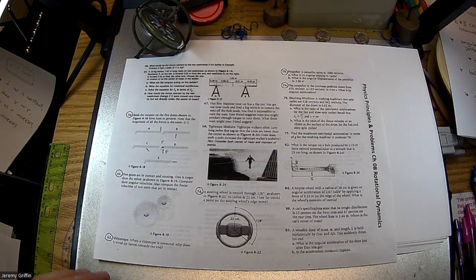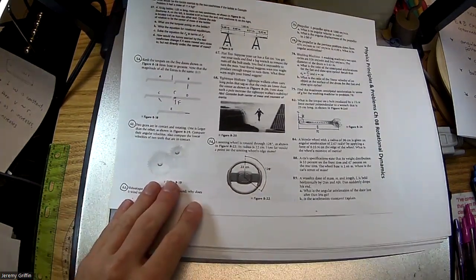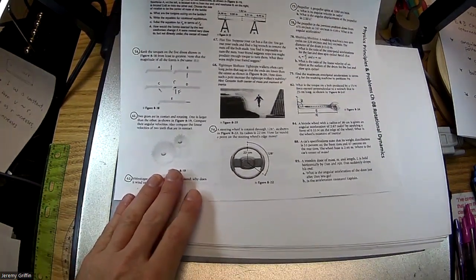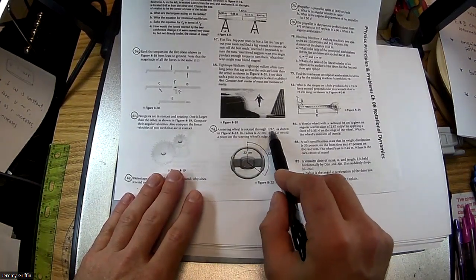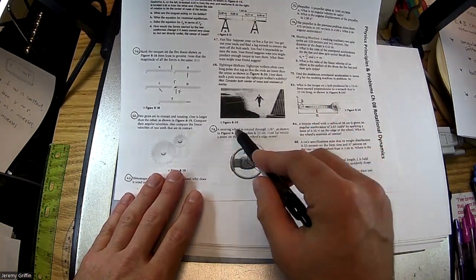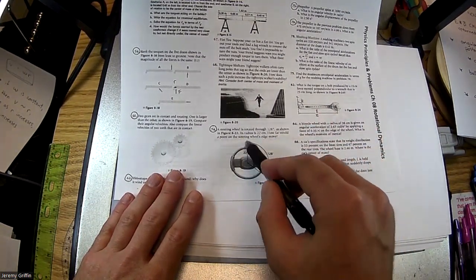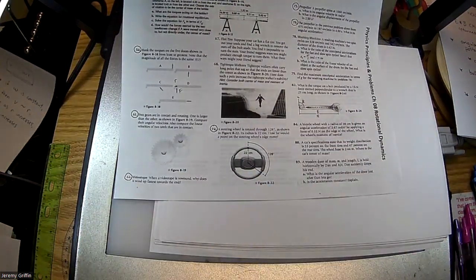Okay. All right, number 74. Last class, this is the last one I did, so this will be the last one we do today. Number 74. A steering wheel is rotated 128 degrees, as shown in this figure. The radius is 22 centimeters. How far would a point on the end move?